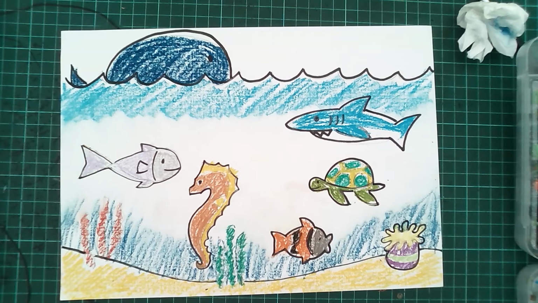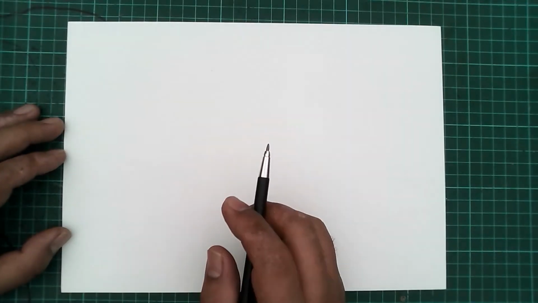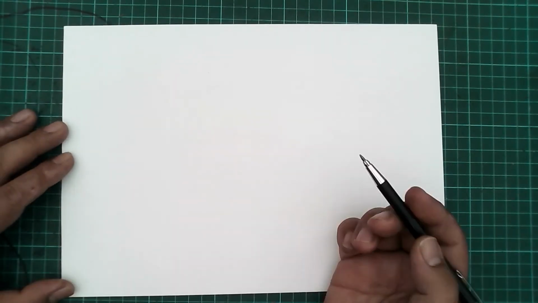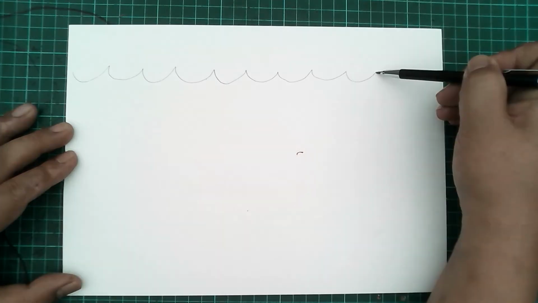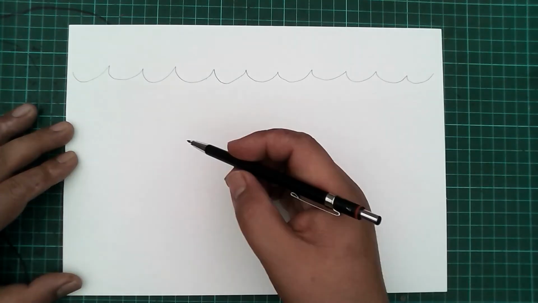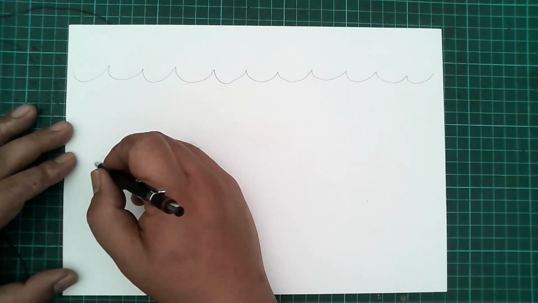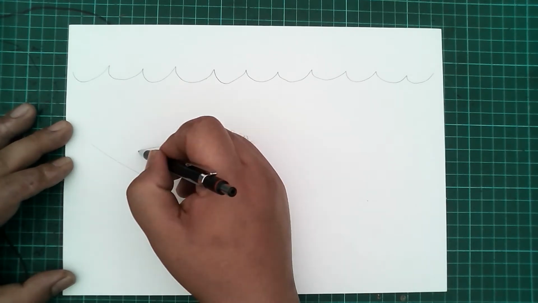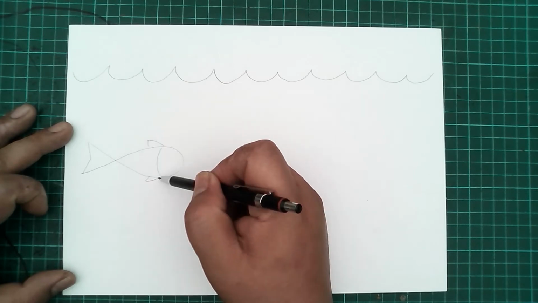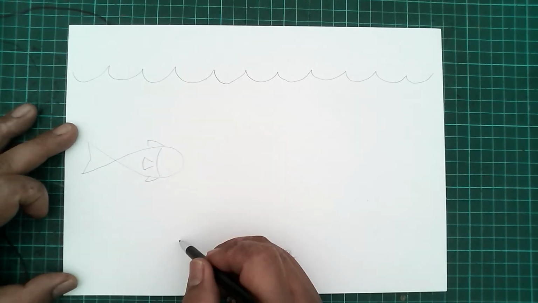So you guys, now you have learned how to make the sea creatures. How about we make a draft of the life of the sea? So I'm just going to use a pencil and let's create the surface of the water. Let's give some life for under the water.